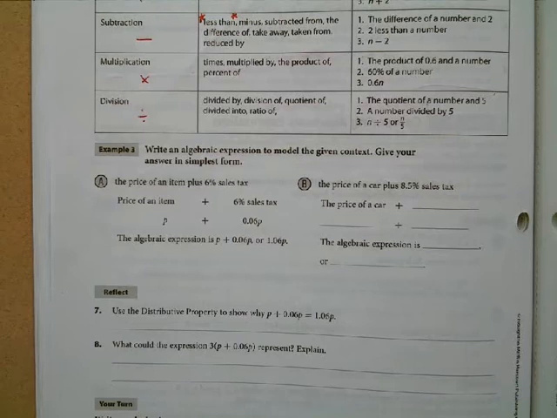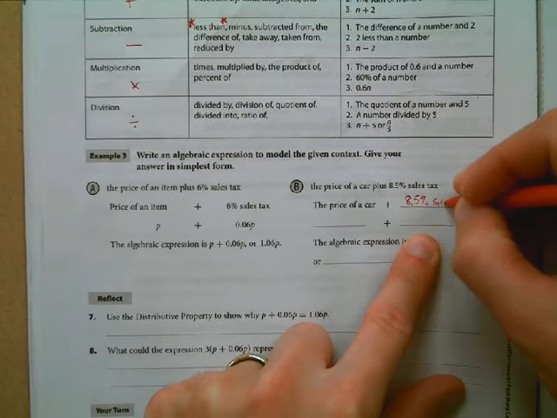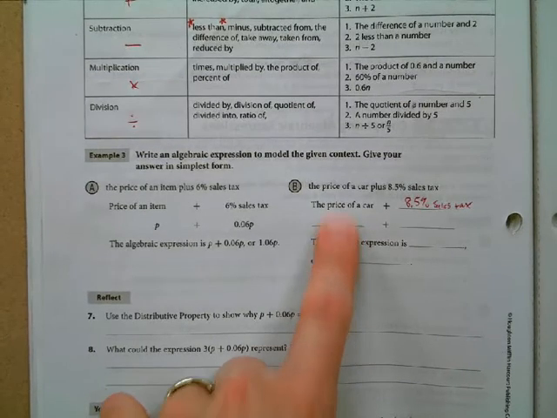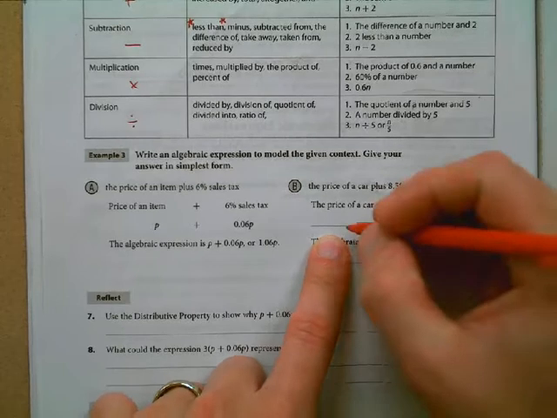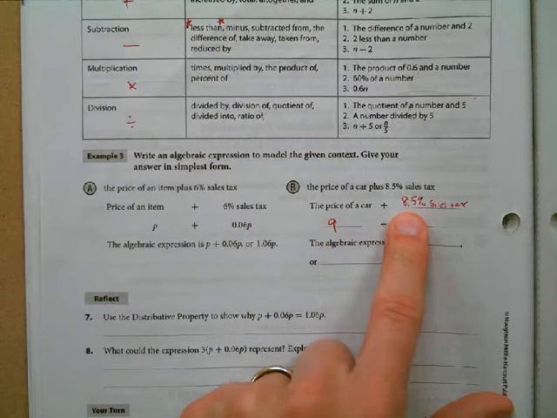Price of a car plus 8.5% sales tax. What do we want to use to represent the price of a car? What do you say? We don't know the price, so what should we use to represent it? Variable. Pick a letter. Q. All right, that's weird, but you got it. Q. And then how do we do 8.5% sales tax? What decimal is that going to be? So let's take a look here. 6% became what? 0.06. What should 8.5% become then, Matt? 0.085. Yeah, so 0.085.